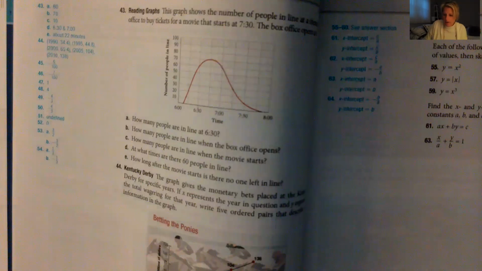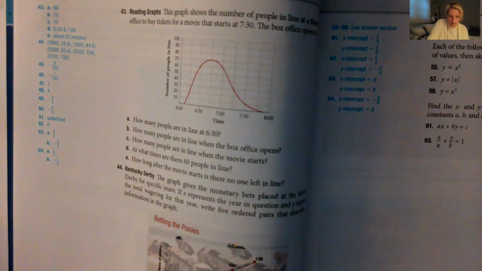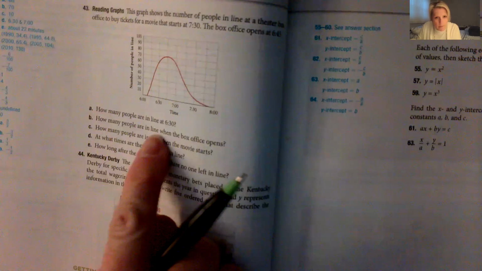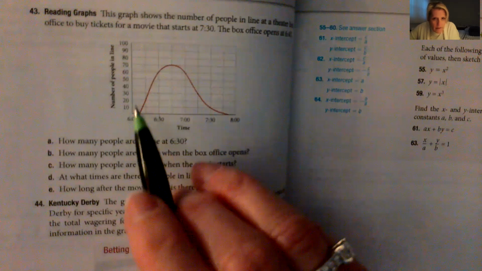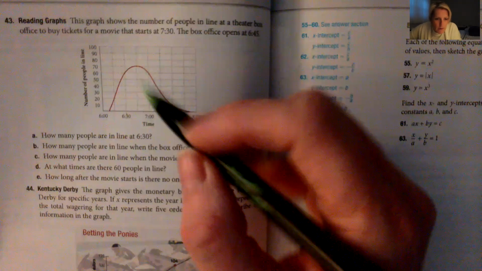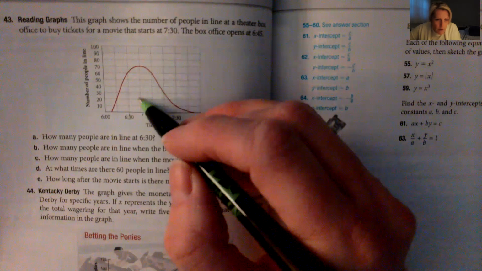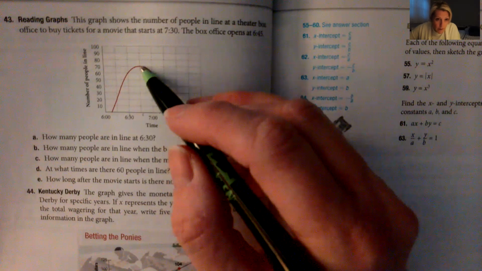Go through these together, and then I'll let you see my paper so that you know exactly what answers we wrote for each. So we said 60 people were in line at 6:30. Then question B says, how many people are in line when the box office opens? So we kind of already went over that. So we said there were 0 people in line because the box office opened at 6:45. Oh, the box office opens at 6:45. So that would be here. So 6:45, we're going to go up. And that looks like it's the most amount of people too, was at 6:45. And that was at 70 people.